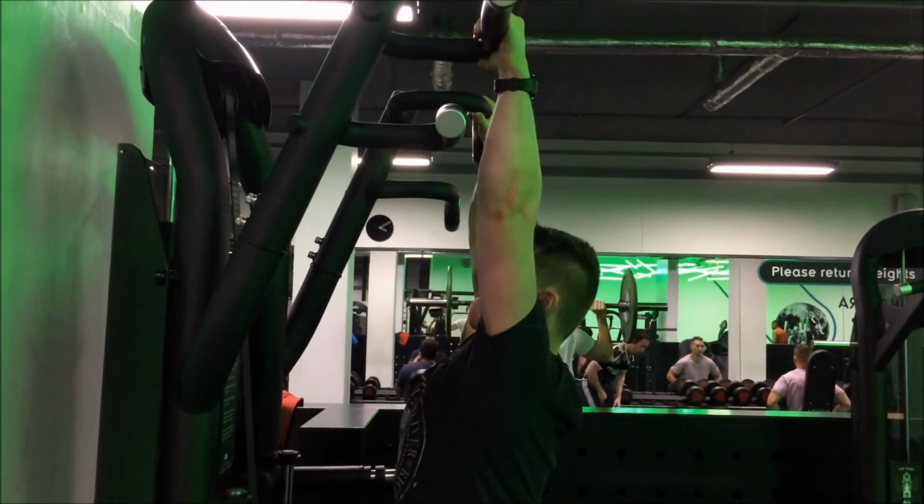However, when we look at abduction in full shoulder flexion, John is limited through the right shoulder. This would explain why John struggles with a narrow grip.